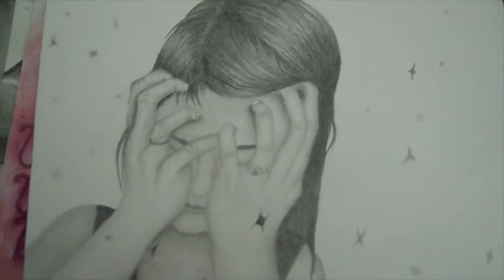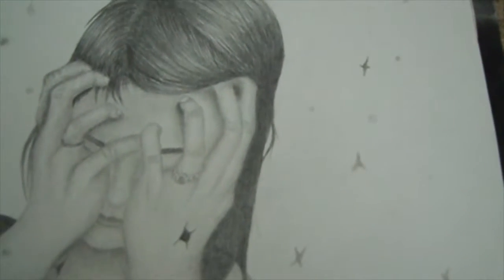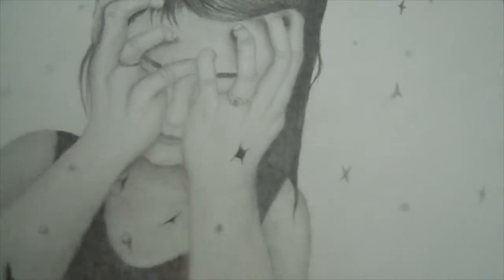So yeah, I didn't like the fingers. They were coming out a little too long right there, and I tried to cover it up, but really couldn't do much there. I tried adding more hair, but then it would just look weird if I added too much hair.